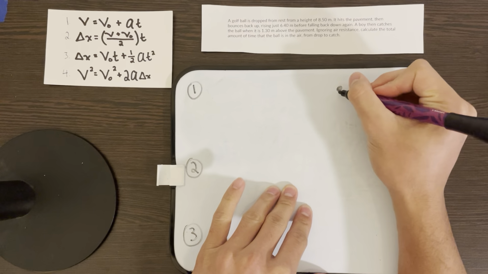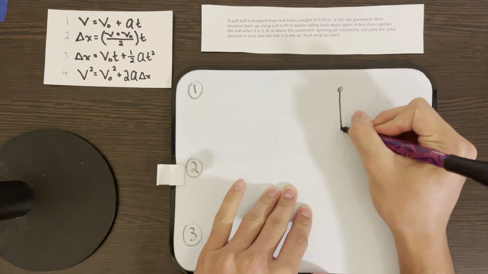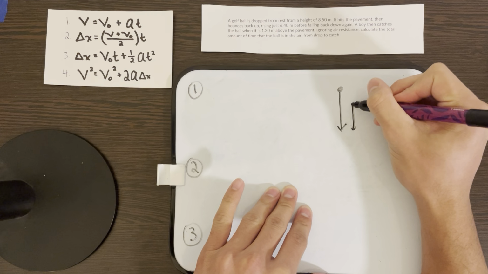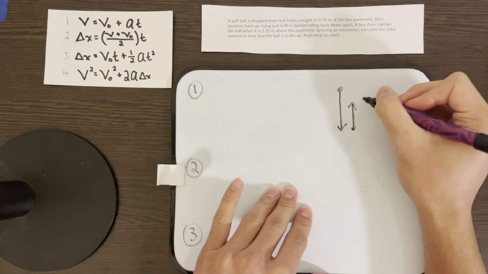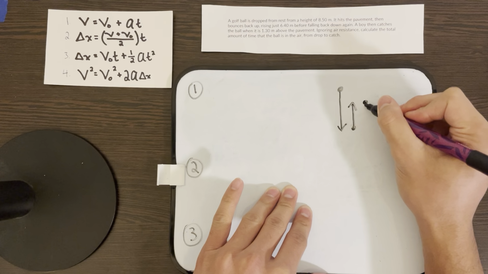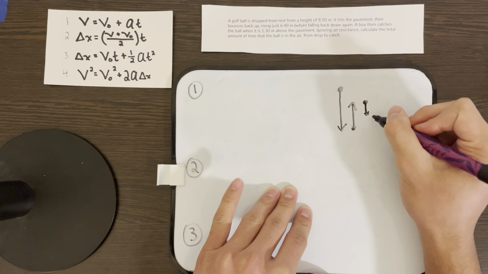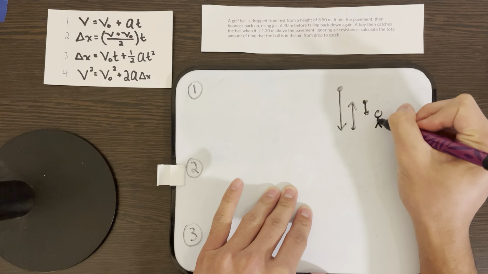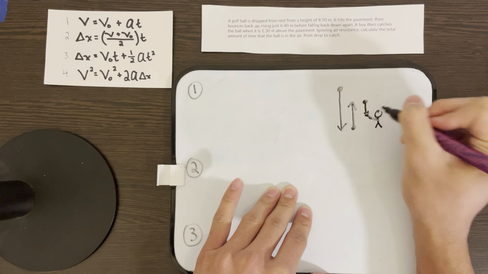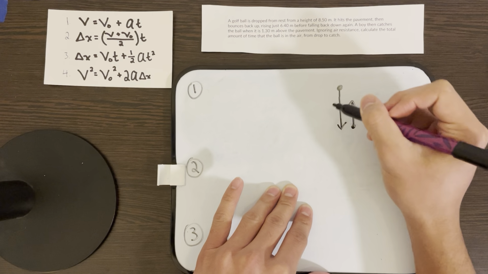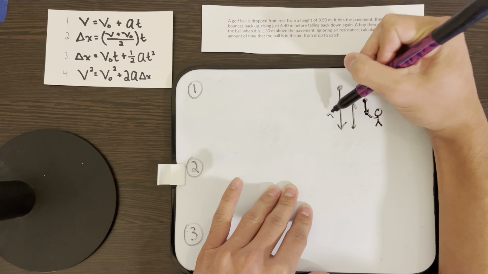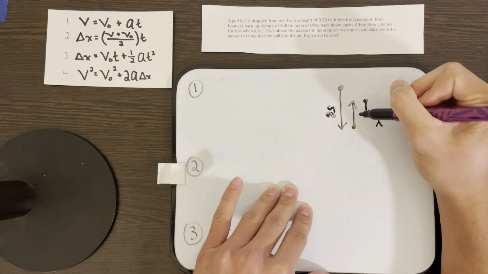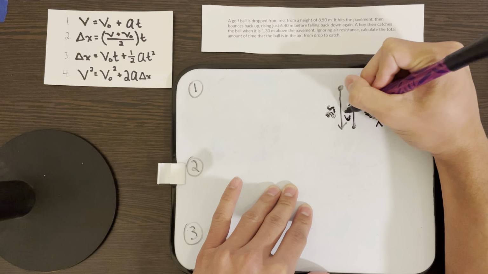So it starts right here, 8.5 meters, comes down, it hits the pavement, and then it turns from rest, and then it comes back up, 6.4 meters, and then it drops down to 1.3 meters above the pavement where the boy catches the ball. So here he's catching it, the ball's right there. This is 8.5 meters. This is 6.4 meters.